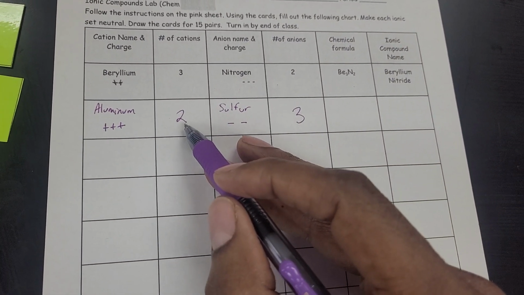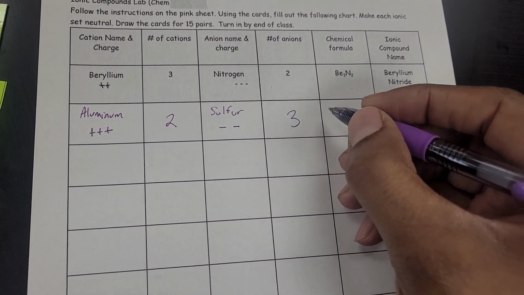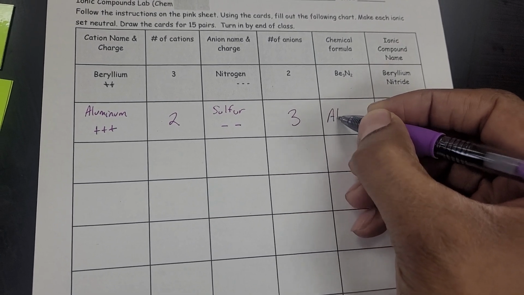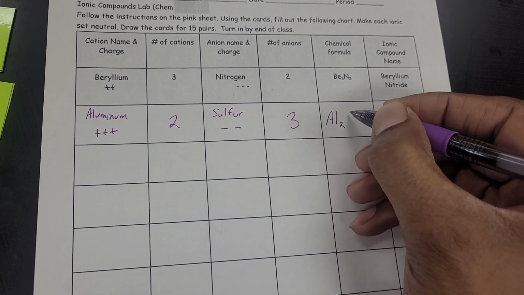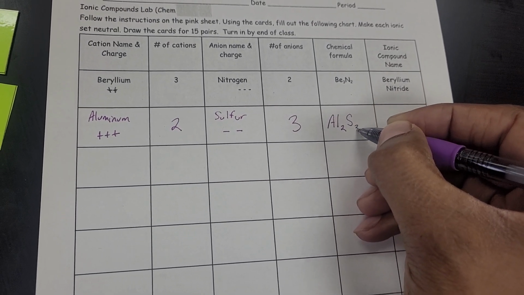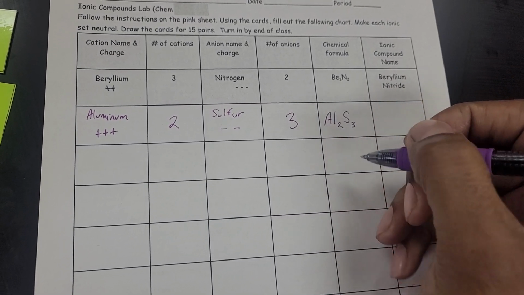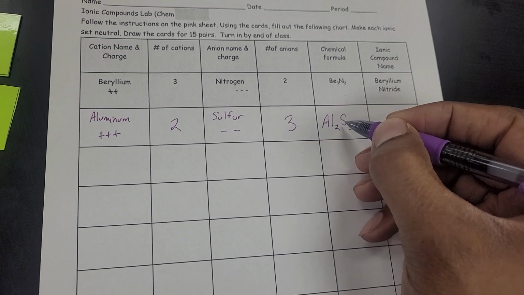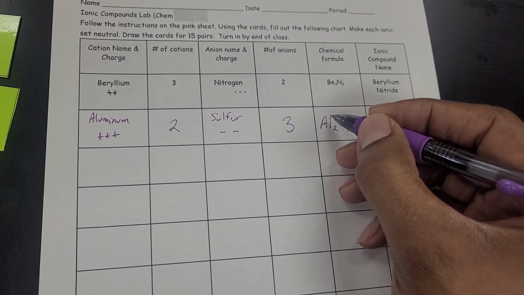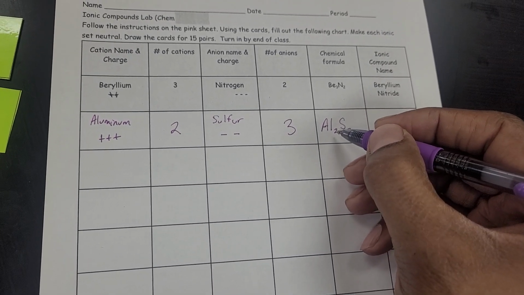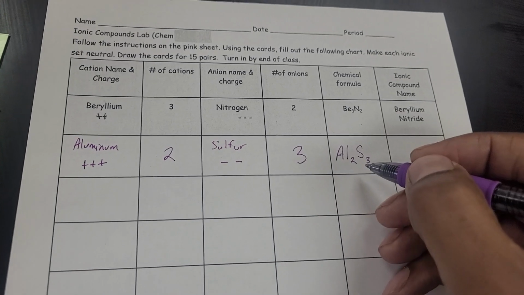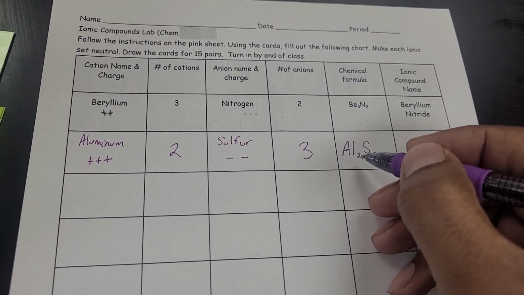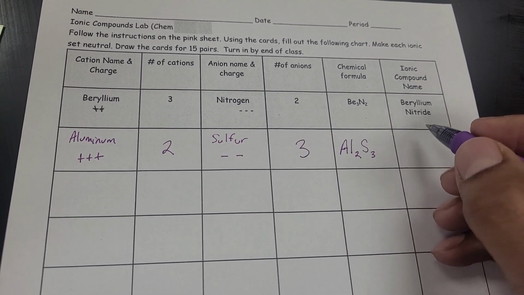Since we had 2 aluminums and 3 sulfurs, we're going to write 2 for the aluminums, and then we're going to write our 3 sulfurs. And that is our formula. Make sure you write the capital letters clearly, that they are capital, and the lowercase letters clearly that they're lowercase. Make sure your subscripts are very clearly written and small and below the other letters and numbers.